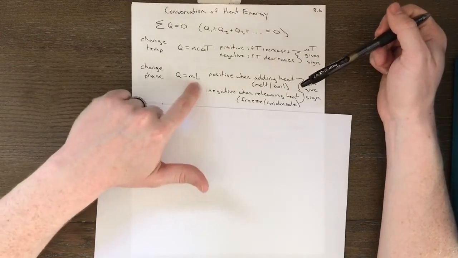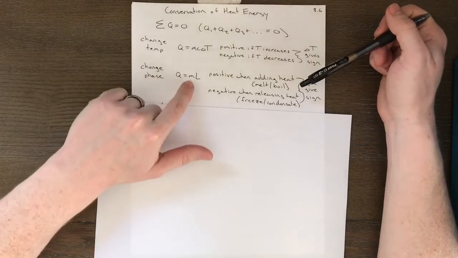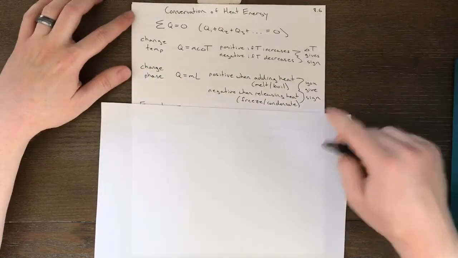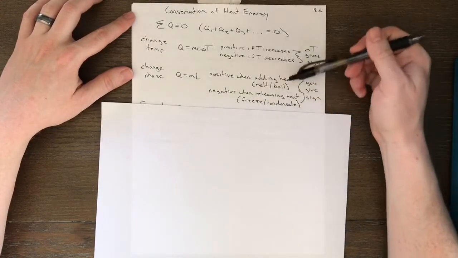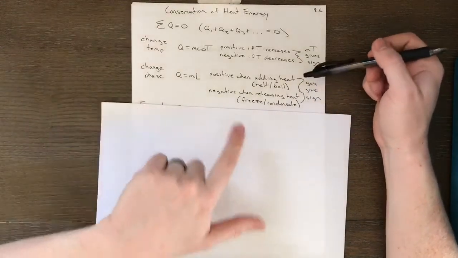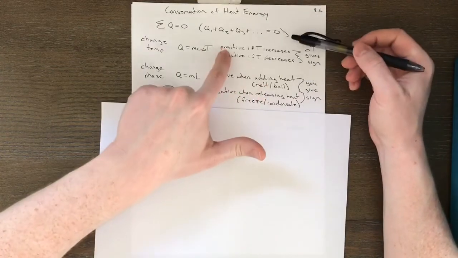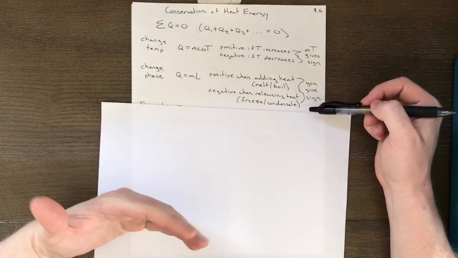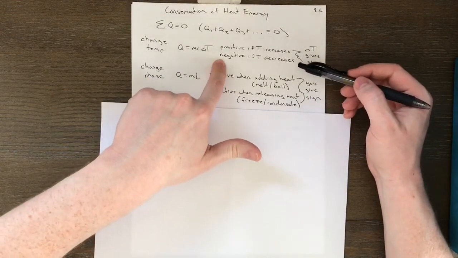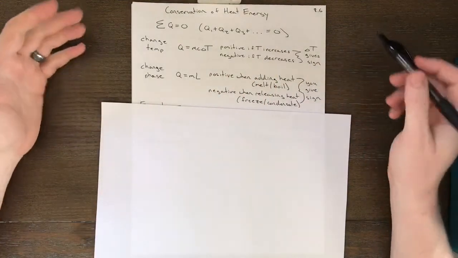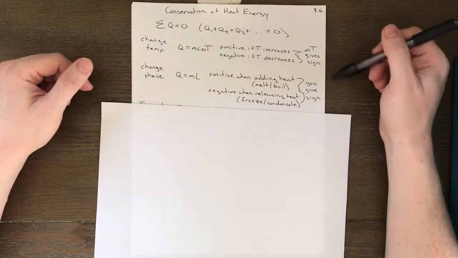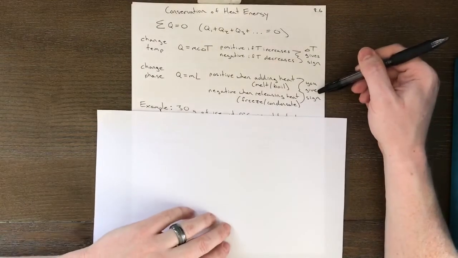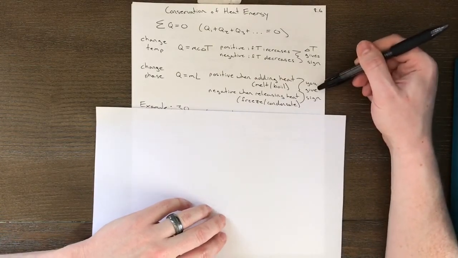But there's no delta T in here to determine the sign. Only the mass, which is a positive number, and the L, which is a constant. You have to give the sign here based on the situation. Again, it is positive if you're adding heat, just like if you add heat, it increases something's temperature. It's negative when releasing heat or taking heat away, just like this would be negative if the temperature decreased. In that sense, it's easy to remember, but it is a little tricky that for one of these, the sign naturally happens on its own, and for the other, you have to make sure you give it the correct sign.